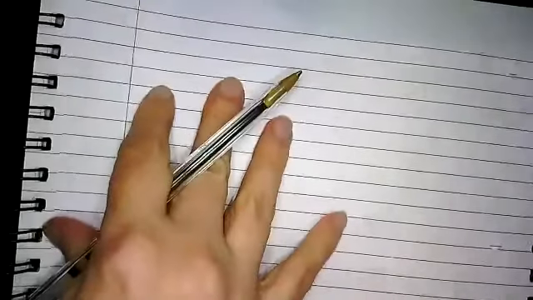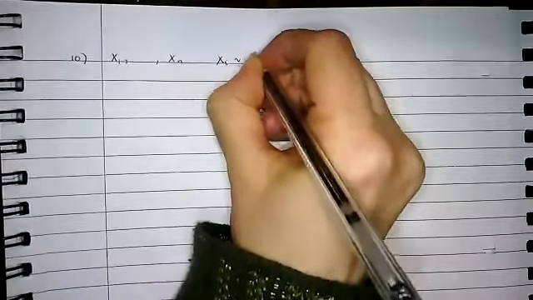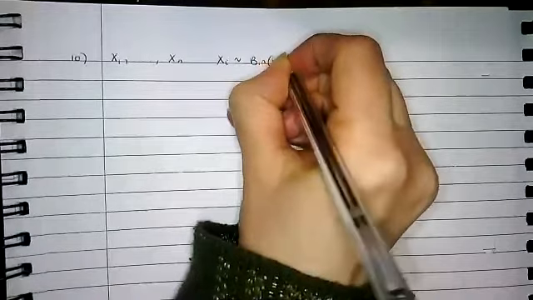So question 10, I picked this one out because we had an estimator and we needed to find some properties of this estimator. And also we had the binomial distribution again. So we had n random variables, each of them binomial with parameters m and p.